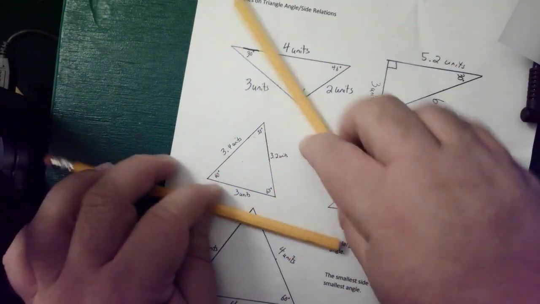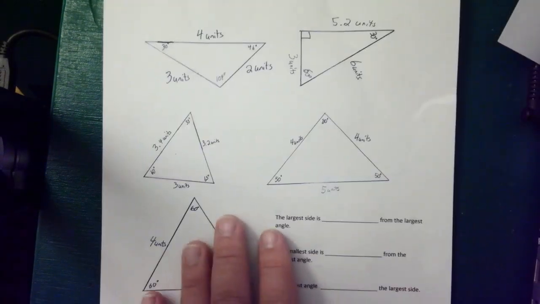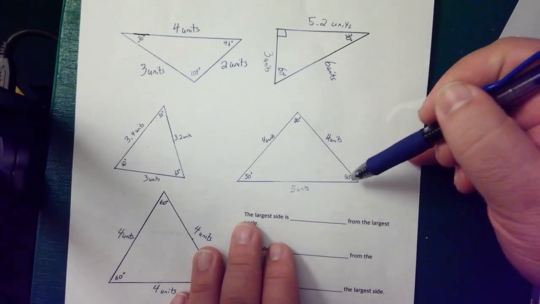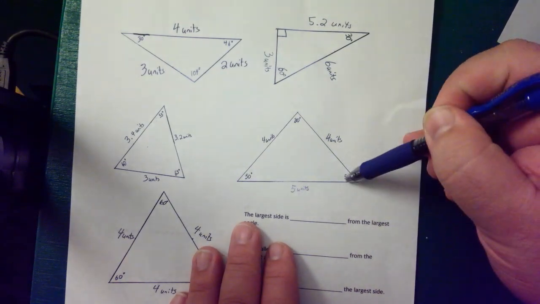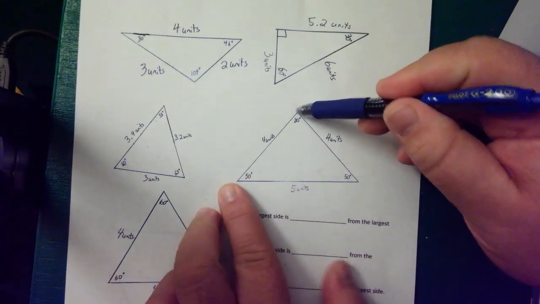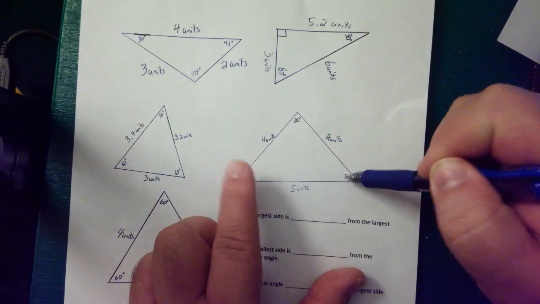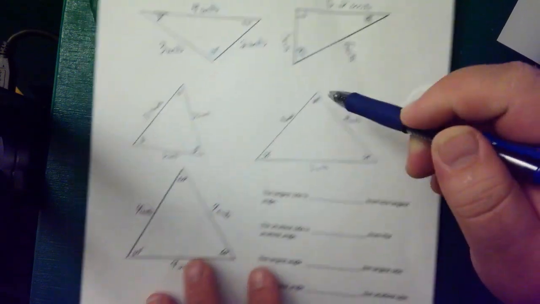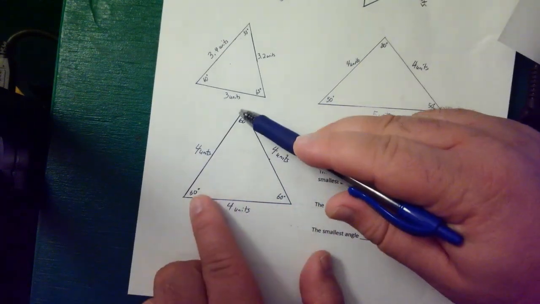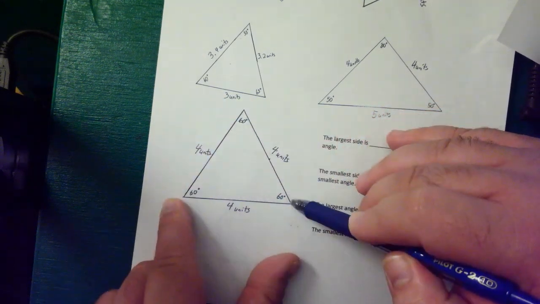Okay, so that's how this works. And on ones like these, this is an isosceles triangle. These two angles are the same, so these two sides are the same. See, this angle creates this side, and this angle creates this side. These two sides are the same, these two angles are the same. And then here's an equilateral. This is 60, that's 4. This is 60, that's 4. This is 60, that's 4.